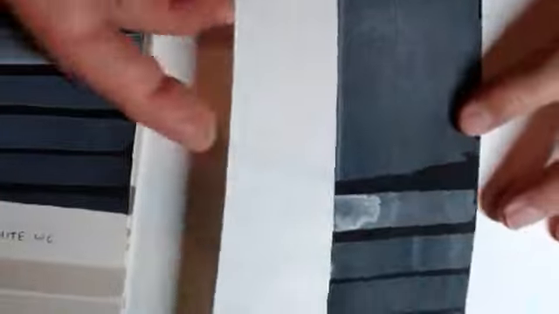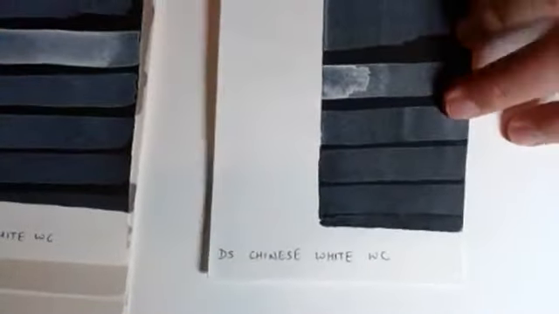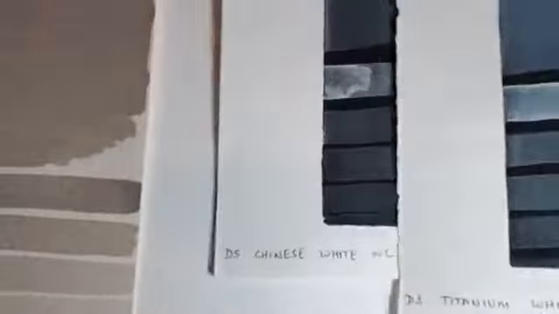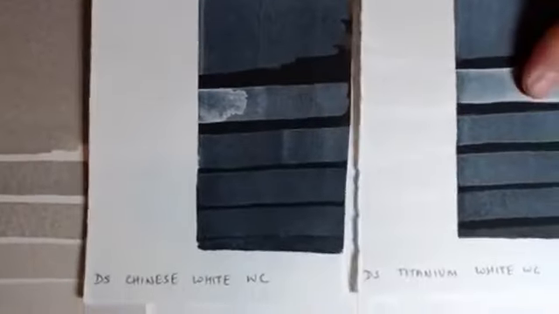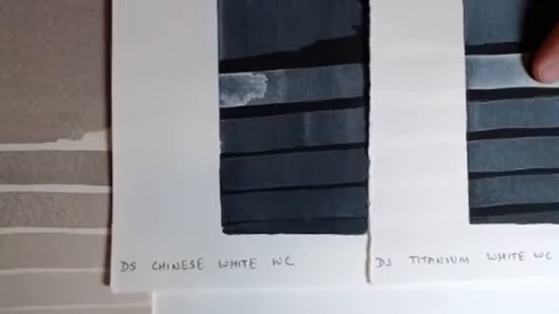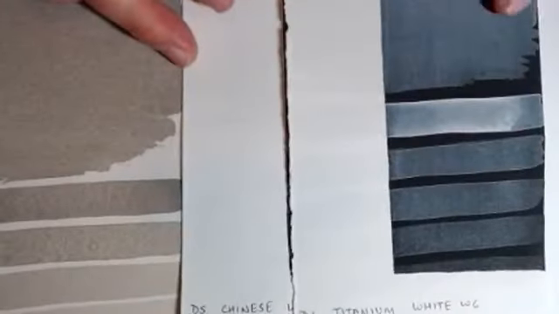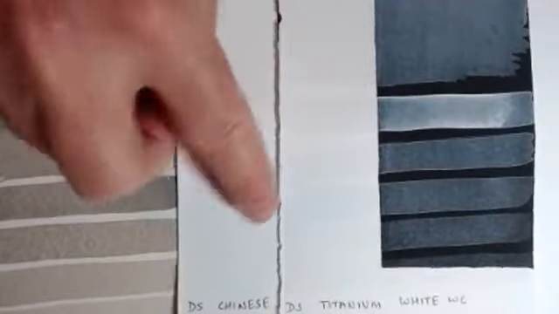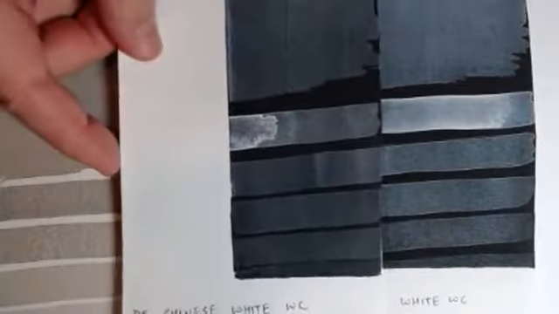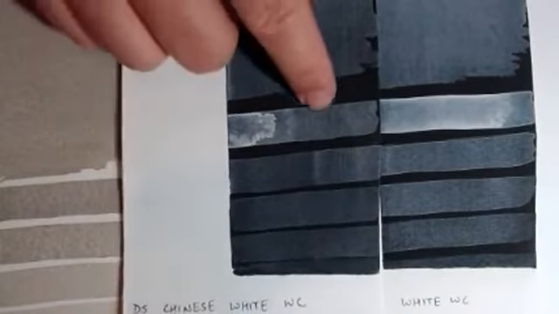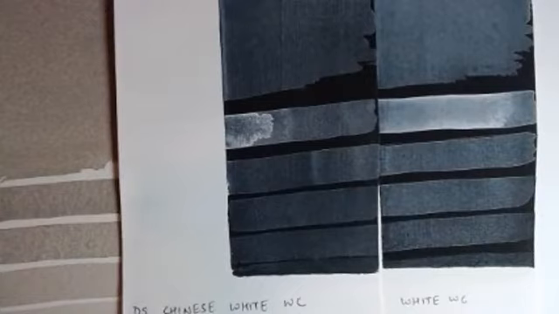Okay, and then the last one is the Chinese white. People say, what's the difference, John, between the Chinese white and the titanium white? Not really a huge amount of difference. It really comes down to artist preference, because they're very close. It just comes down to your preference, which one you want.